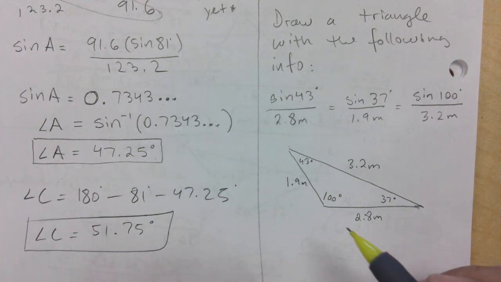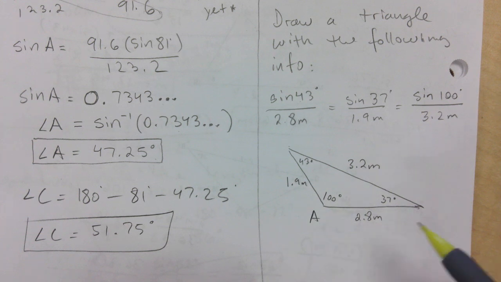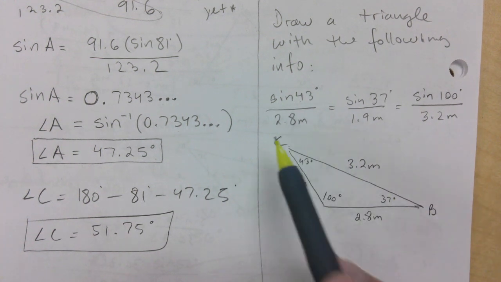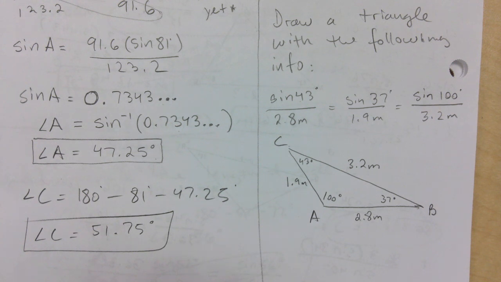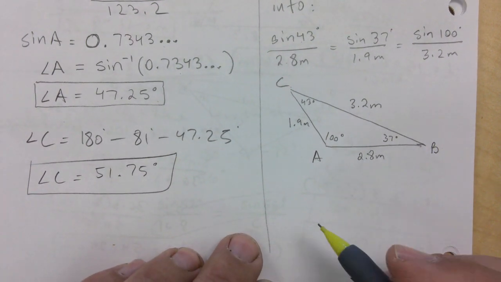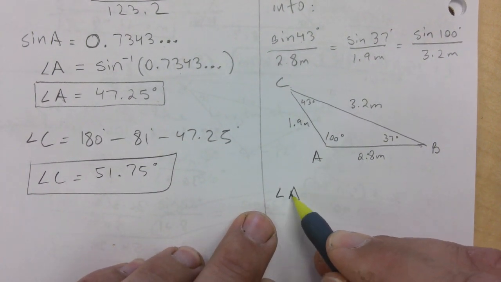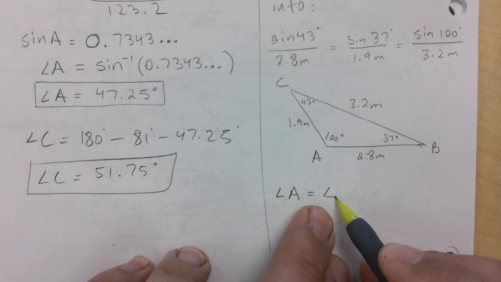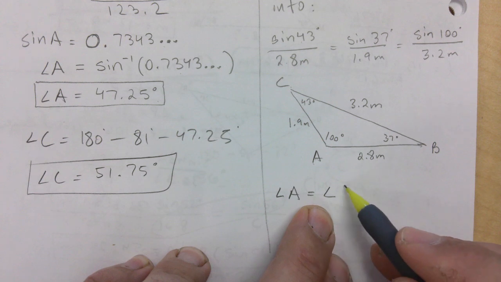And I will, just for fun, give letters to it, right? So A, B, C. And just so you know, angle A could be referred to as angle BAC.